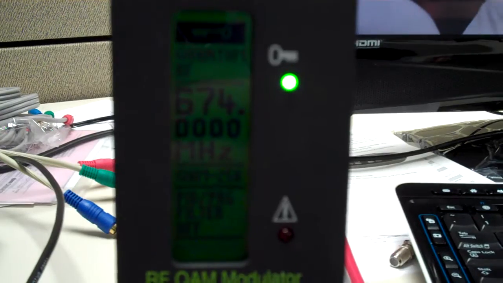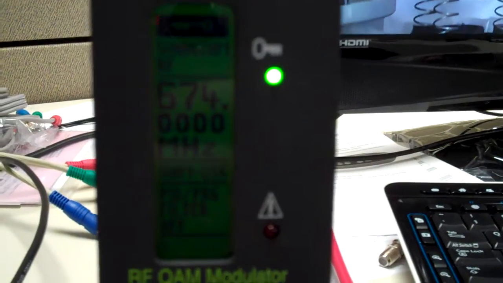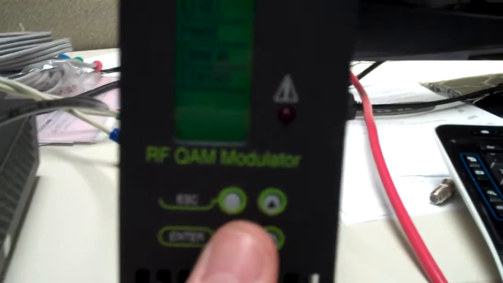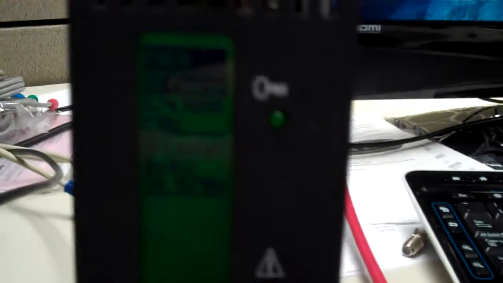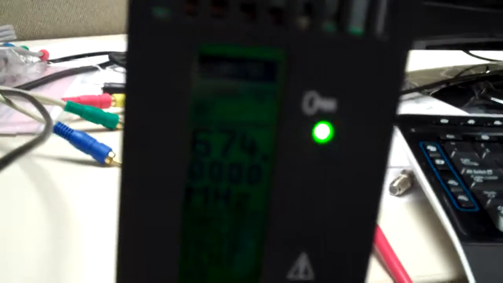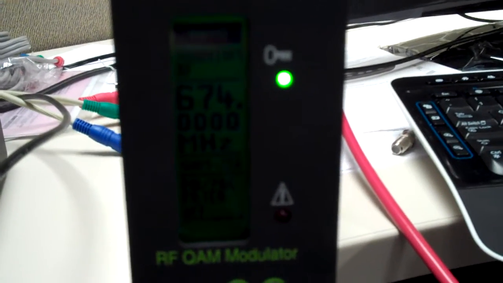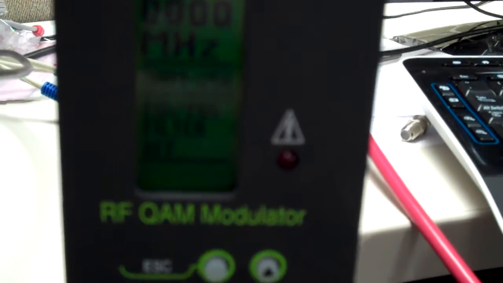The QAM has some settings that you need to show. I'm not sure if you can see it right here. So this is essentially 674 megahertz, and set it to QAM 256. You can adjust the QAM setting using these front panel buttons here. You can set it to the frequency and change the frequency that way. There are only two settings that you need to change on the QAM, 674 and QAM 256, and the QAM should be configured in a way that there are no error conditions with this warning light.